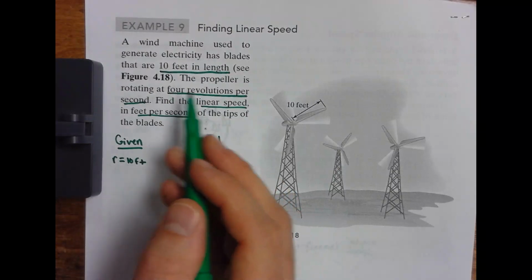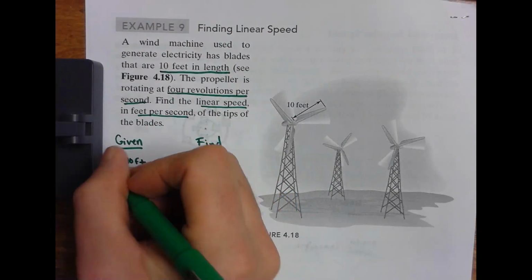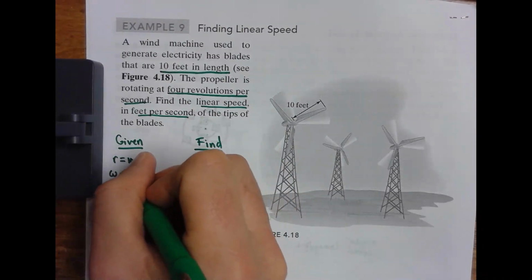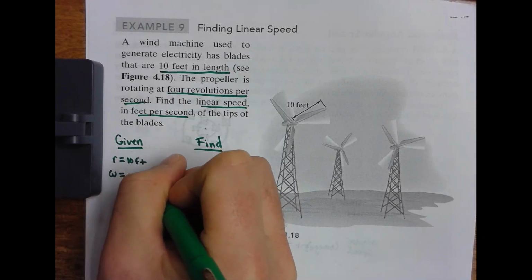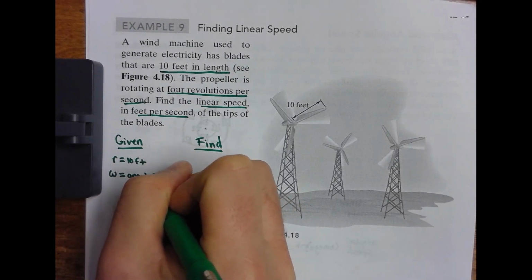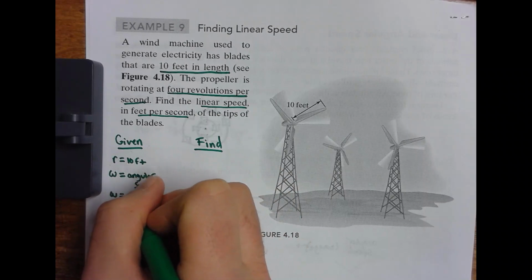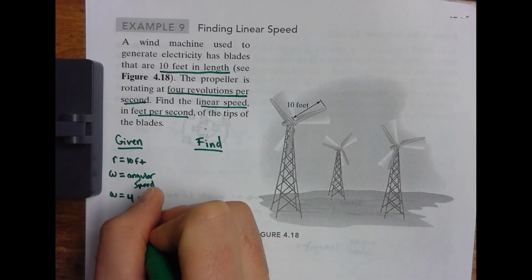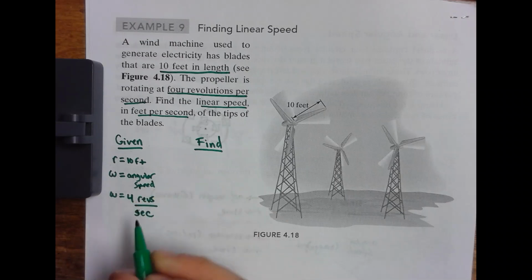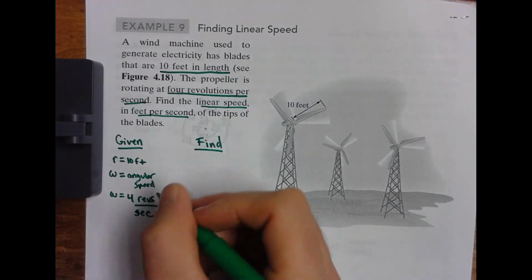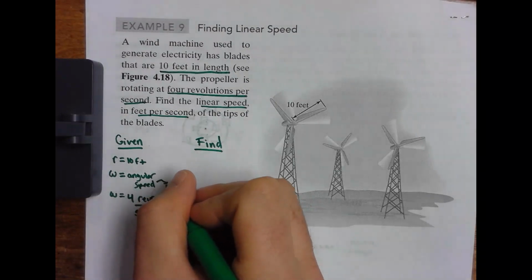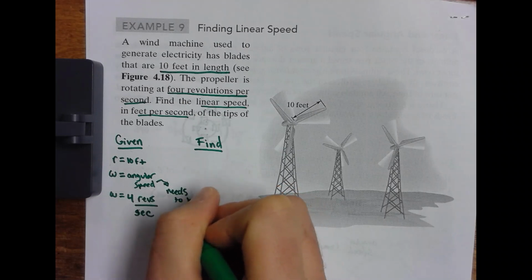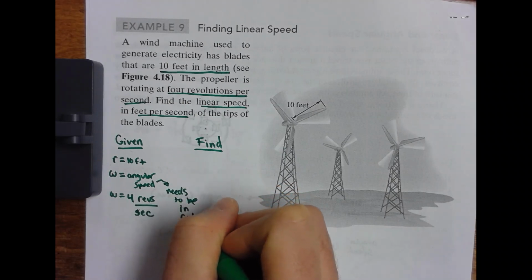Then I'm given something about 4 revolutions per second. Well, that is angular speed. So omega being the angular speed, which is equal to 4 revolutions per 1 second. Again, the unit of time does not matter, but we need this omega to be in radians. So we're going to have to do some unit conversions to make that happen.